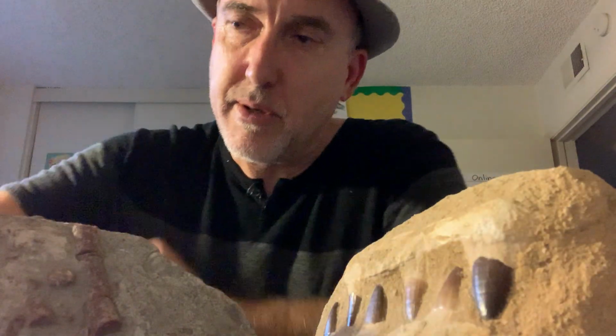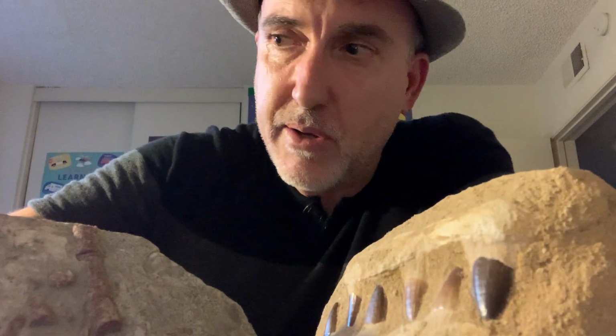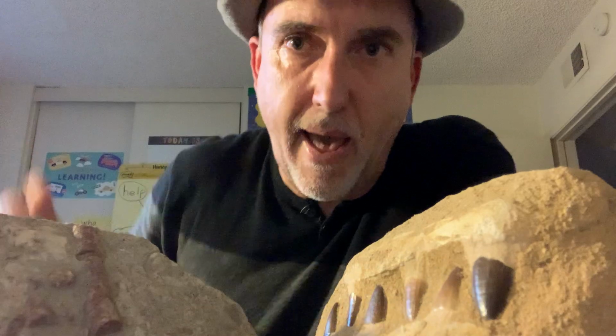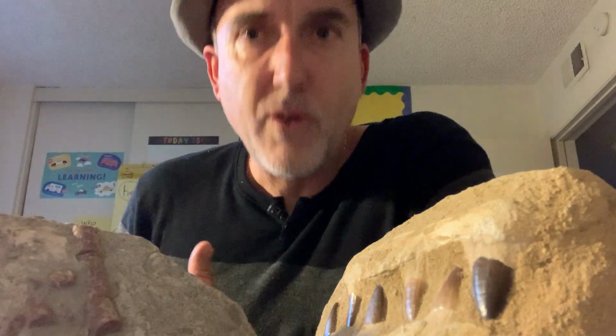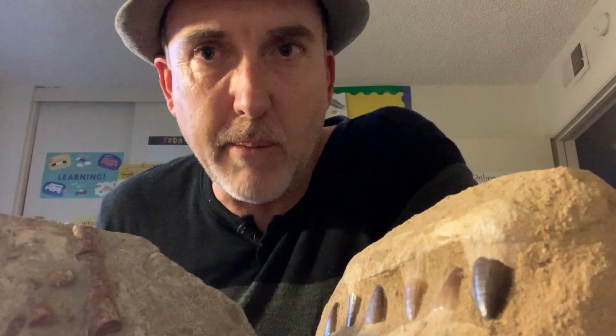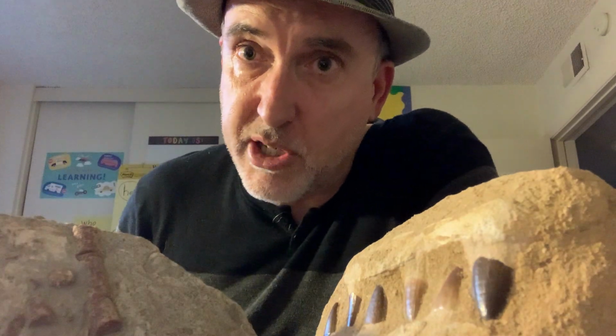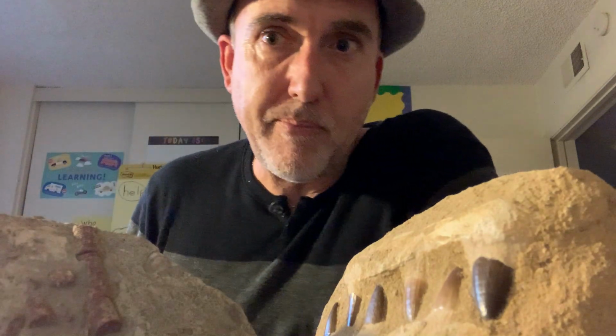scallop. Okay, now we still have scallops today. This animal is not extinct. Okay, this animal is not extinct. We still have scallops today, and we still eat those today. Humans have been eating scallops for thousands of years, and we still eat those. They're actually pretty tasty with some butter. Give them a try sometime.